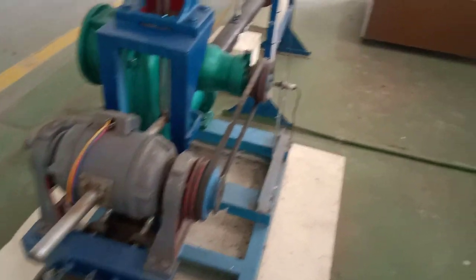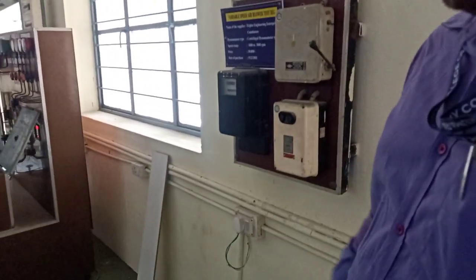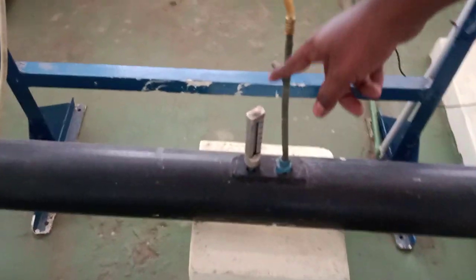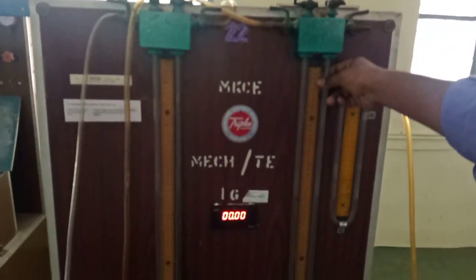Now we will switch on this blower and take the manometer readings for delivery head and discharge head. This is the delivery head. This tube is connected to the manometer.